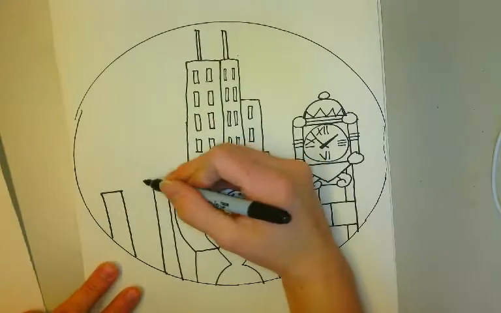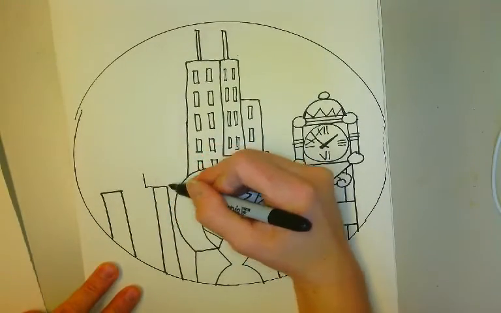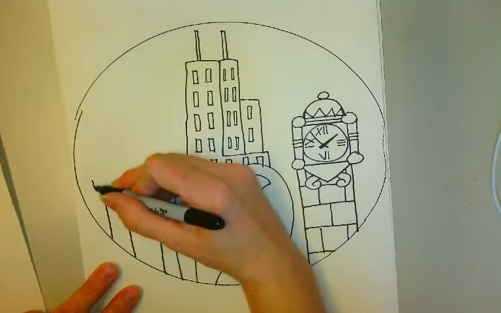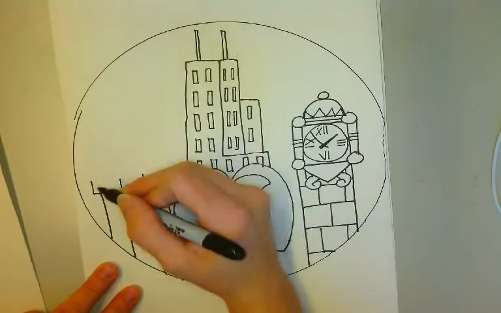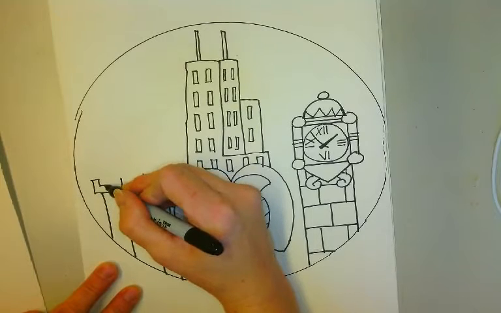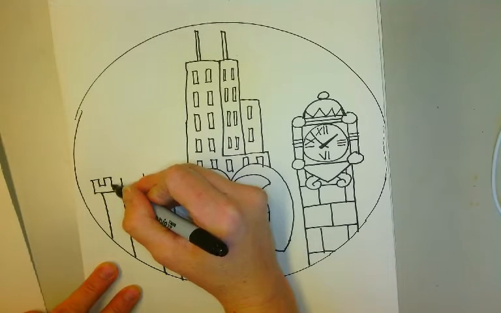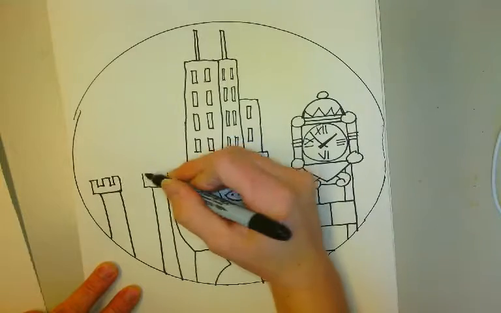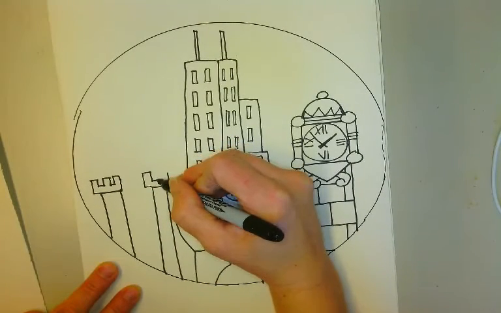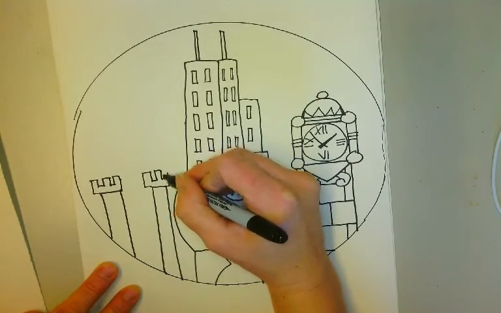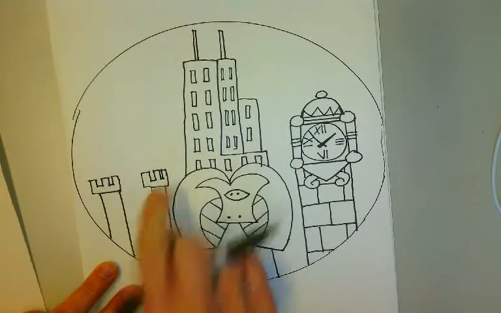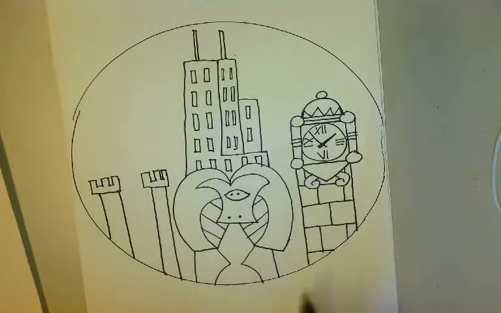Then we're going to do a castle line on top. I don't know if you remember how to do a castle line, but it's over, down, over, up, over, down, over, up. Okay. Over, down, over, up, over, down, over, up. And it's called a castle line because it kind of looks like a castle, right?